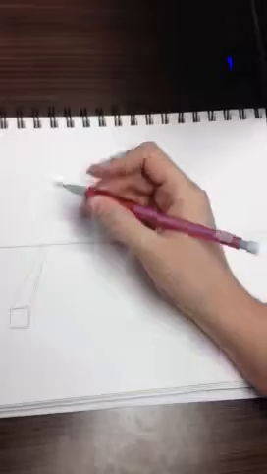But what we have more often than this is when we have a corner facing us instead of the side. And in that case, we would need two-point perspective, where we actually have two vanishing points. And in this case, we would need to draw the side first.